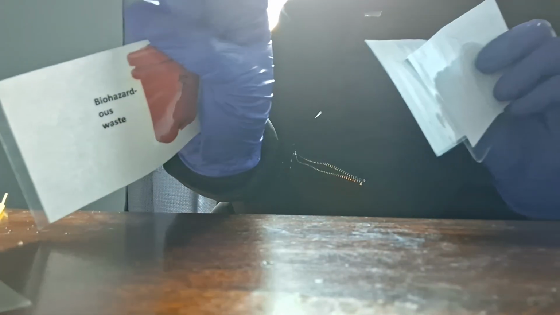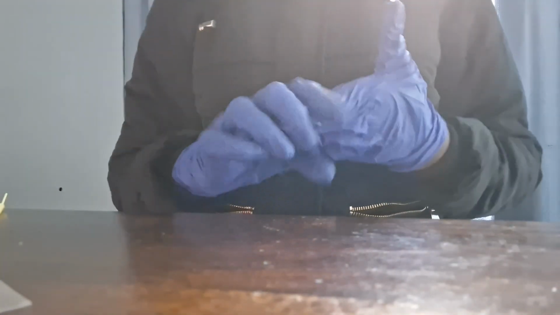After what we did before, we can now use the germicide and the paper towel, and put the paper towel in the biohazardous waste. Next I'm going to do the endospore staining.